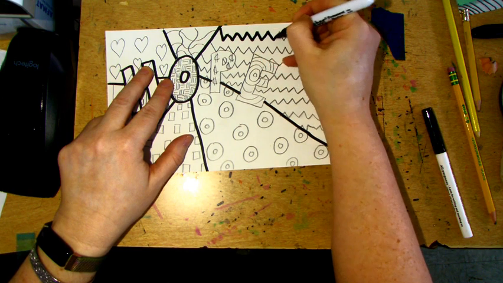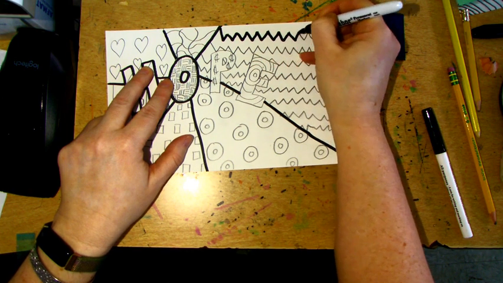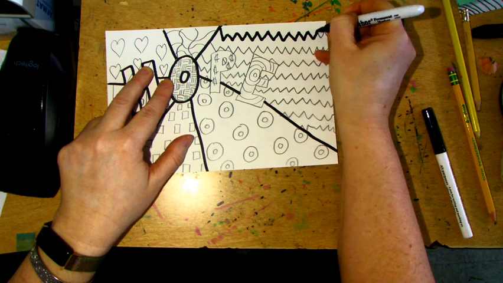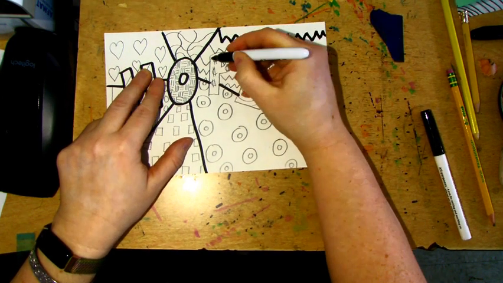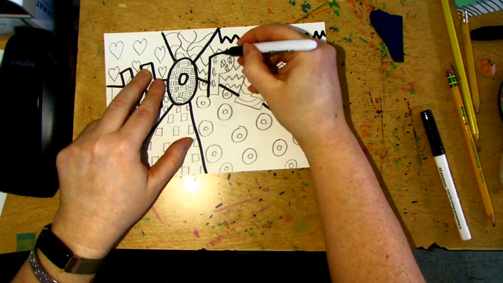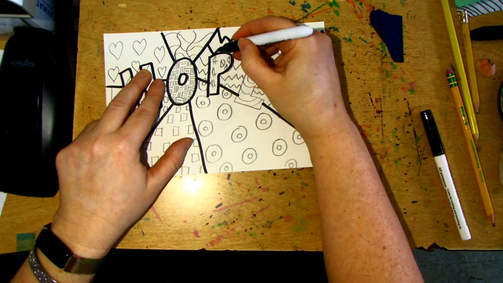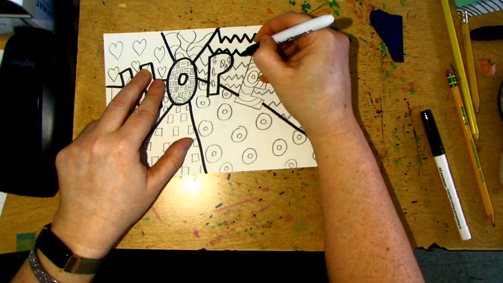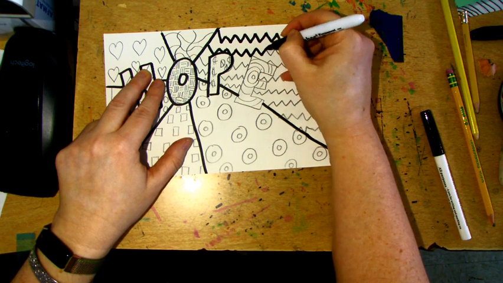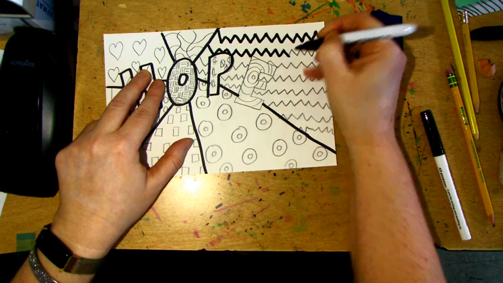I'm not going to use the thick Sharpie on everything. I'm only using it on some things that I want to have a thickness to it. But I am going to have to go over every single line with a Sharpie.